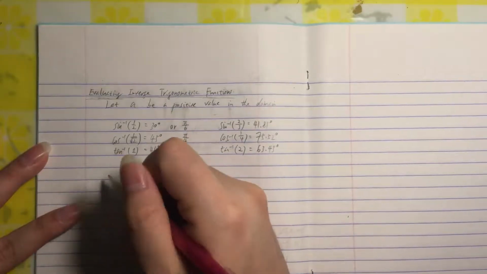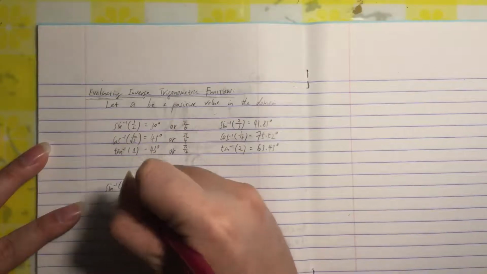Next, how can we evaluate inverse sine of negative a?